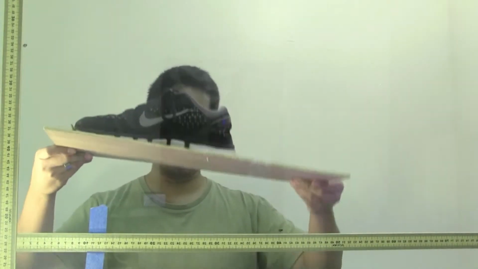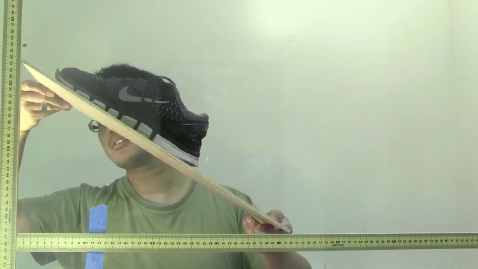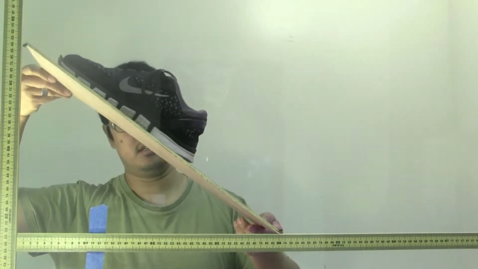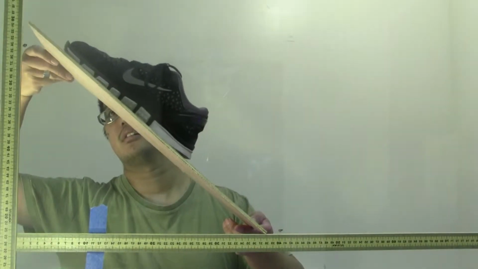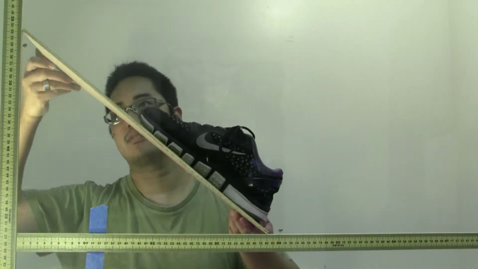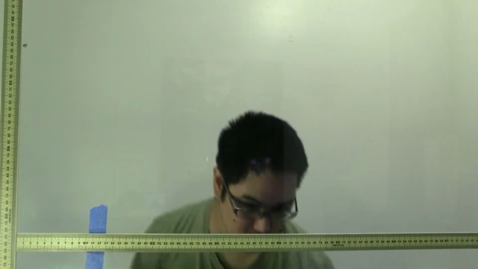Let's try it again. I'm going to put the shoe on the thing. There we go. I'm going to slide this across and raise it up until I get it to just start sliding. Oh, there we go. That's perfect. That's what I want. That's at 21. That's at 38. Okay, so I was a little bit off the first time. 38, 21.